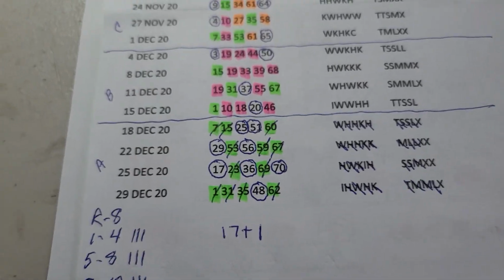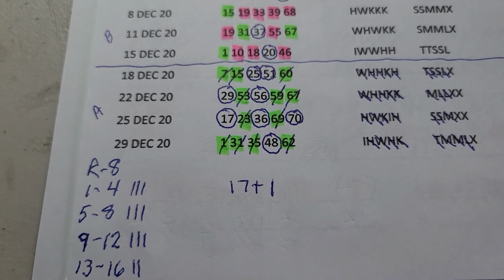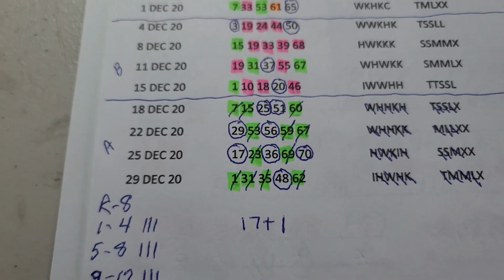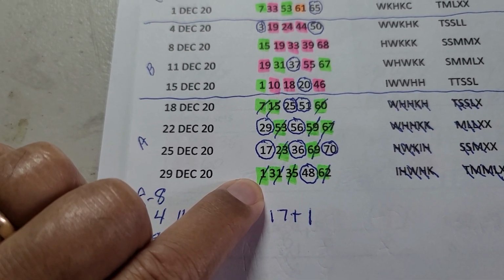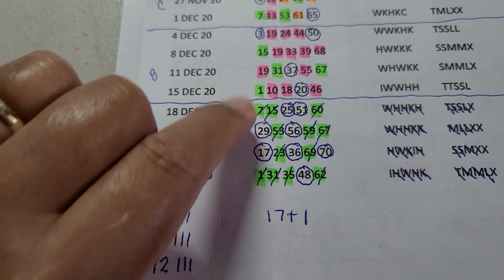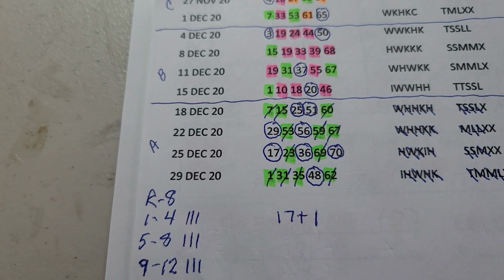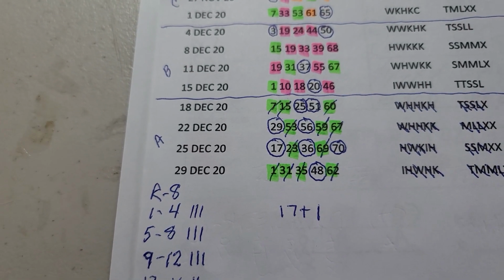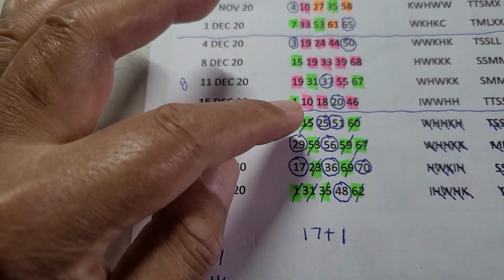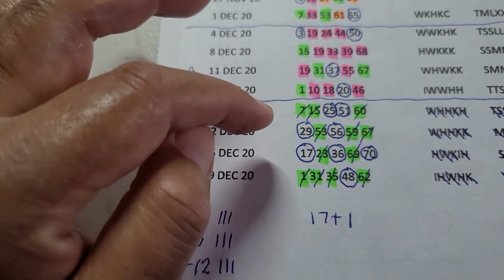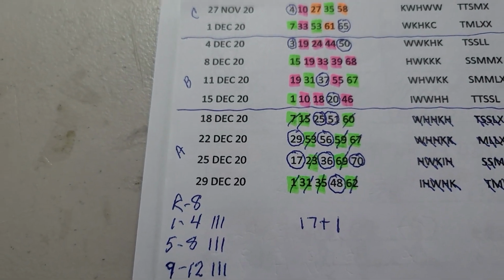The next thing that you can do with these wonderful numbers once you get it all lined up is look at the even and odd numbers. For the first number, you've got 7, 29, 17, and 1. All of them are odd numbers. The next row over, you've got 15, 53, 23, 31. All odd numbers.